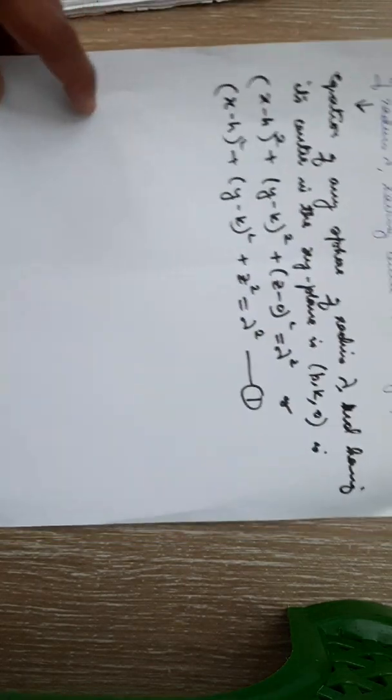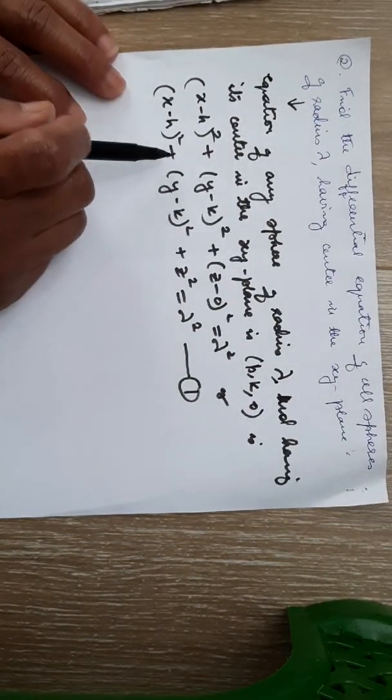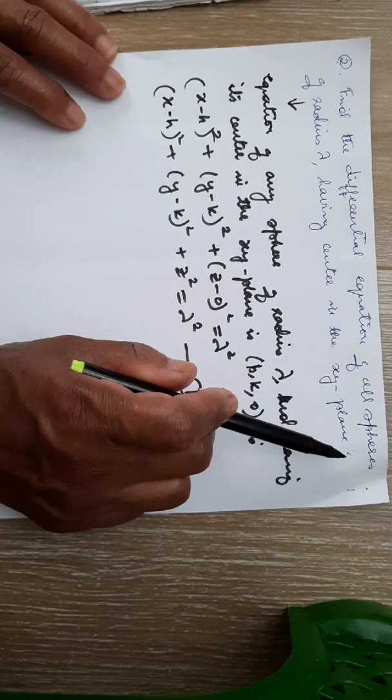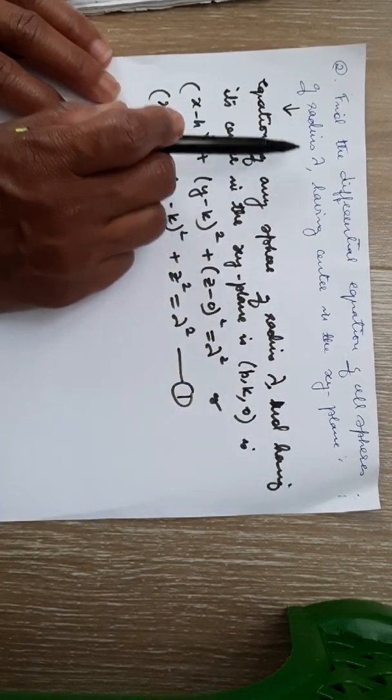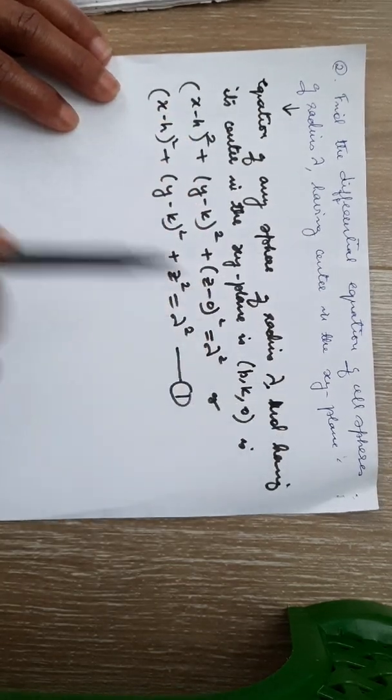Hope it is clear in this case. Now let me solve one more problem related to this one, this type 1. Find the partial differential equation of all spheres of radius lambda having center in the xy plane.